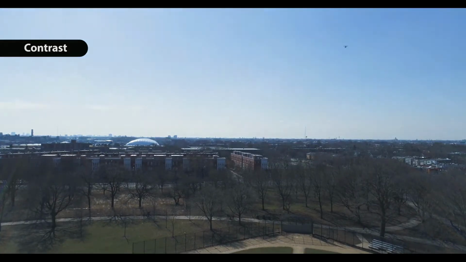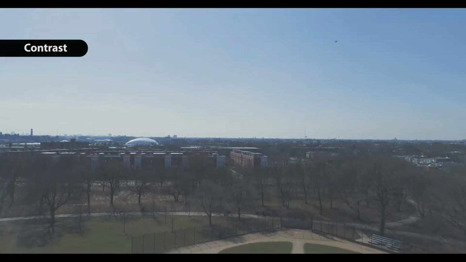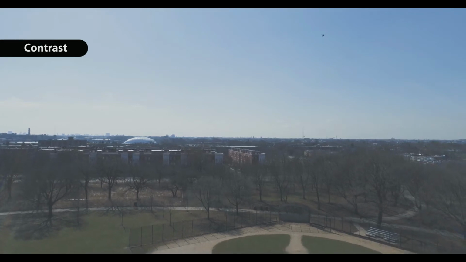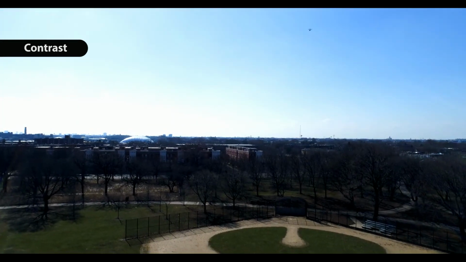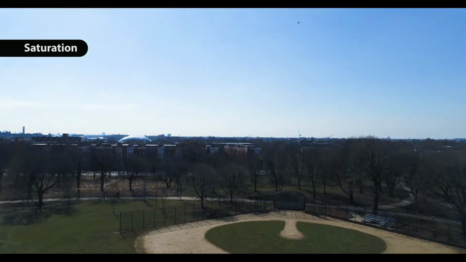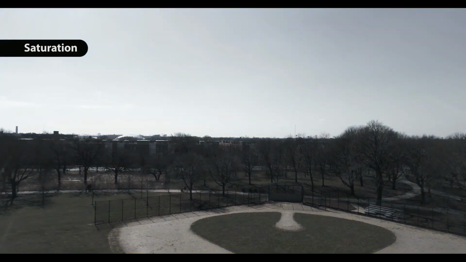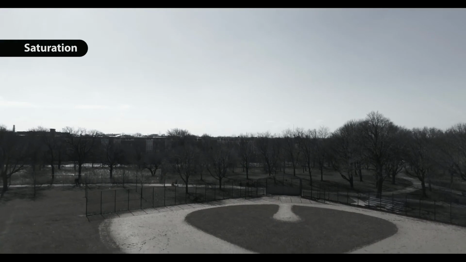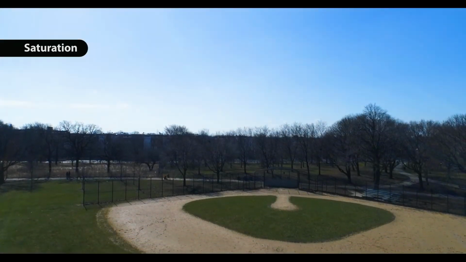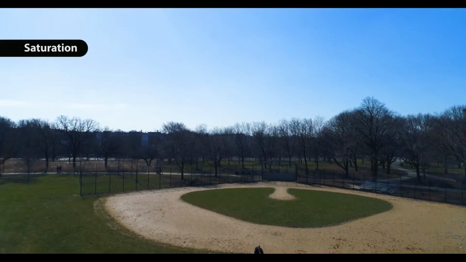Now let's look at contrast. If you go all the way low, it'll go black and white, basically. If you go all the way high, it'll get really weird looking. You want to find a balance. The saturation is what really will pull the color out. See here, if you go all the way down on saturation, this is where it goes really black and white. And if you pull the saturation up, the colors really start to pop.